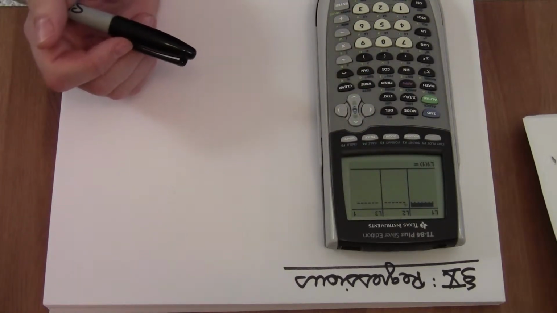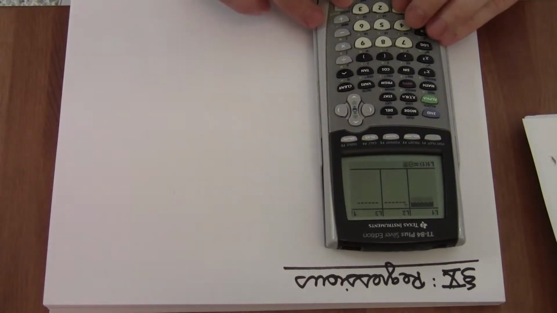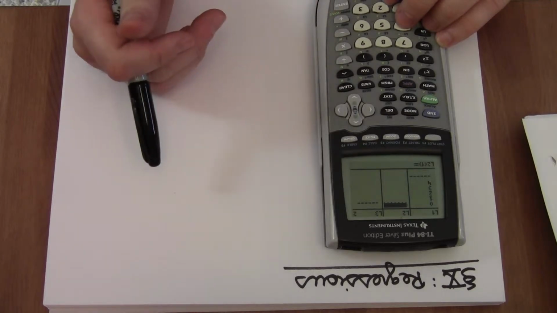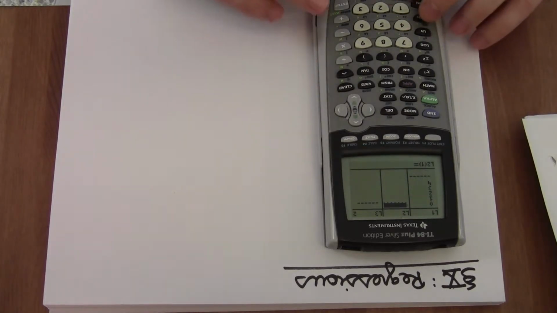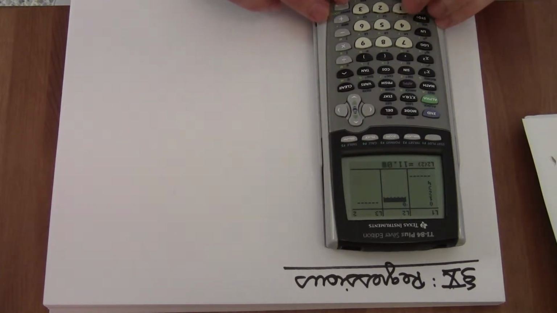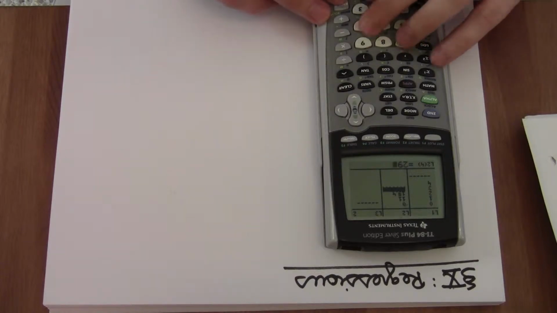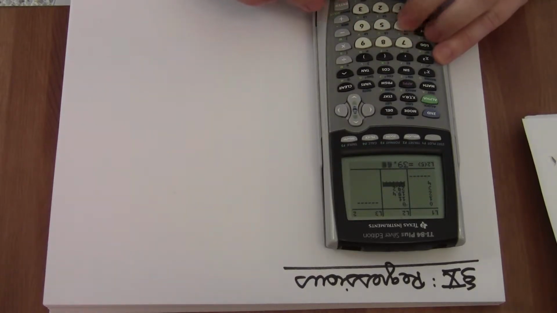In L1, I'm going to type my t values, 0, 1, 2, 3, 4. In L2, I'll type my s values, my speeds, 0, 11.0, 19.4, 29.2, 39.4.